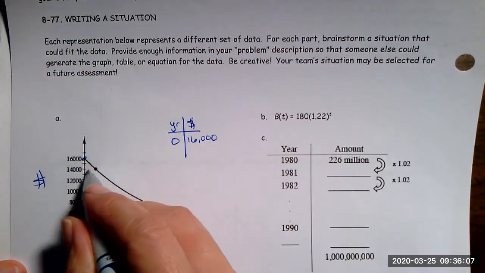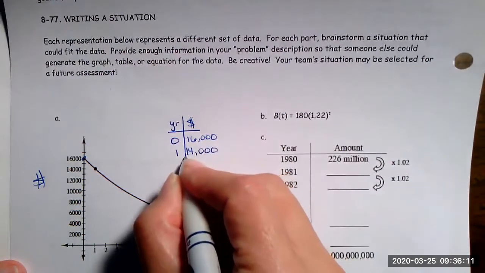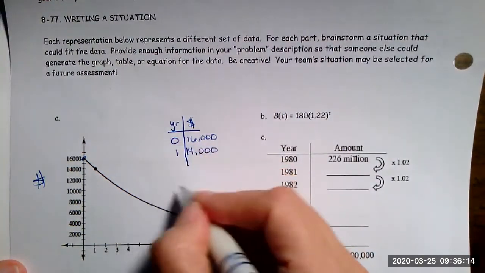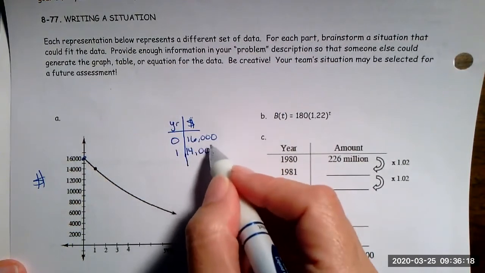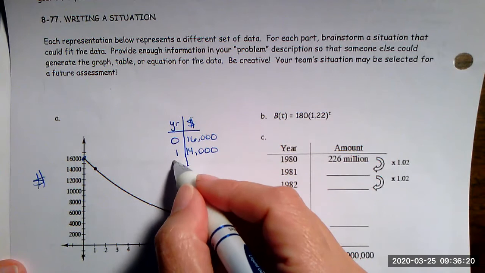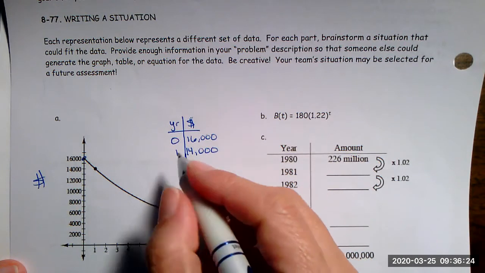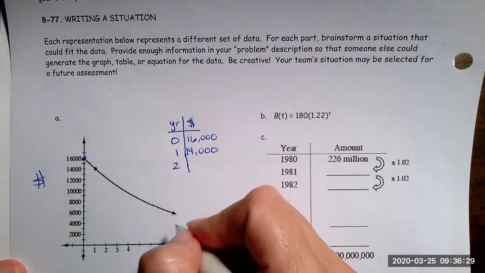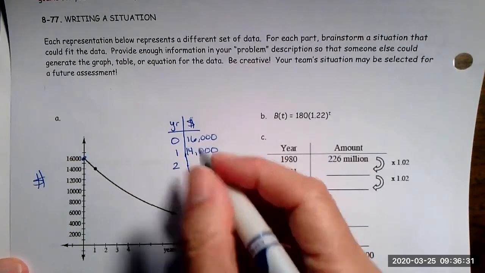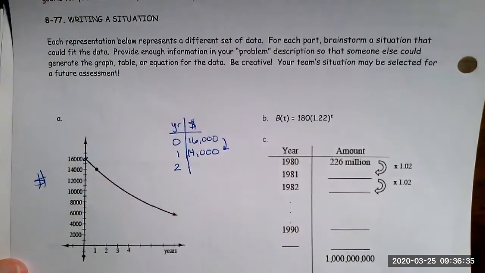At year one, I have 14,000. All right, so now I kind of can start a story. I can say, hey, at the start, I have $16,000. The first year after, I have $14,000. How much do you think I'll have in year two? Well, before I figure that out, I have to find the multiplier. So I need to know what I'm multiplying by. So what am I going to put in my calculator to figure that out?